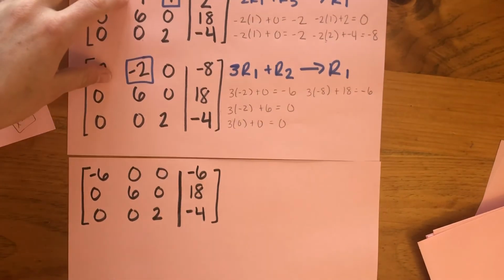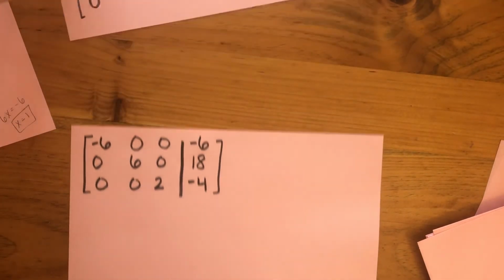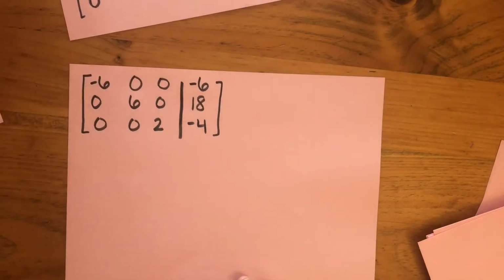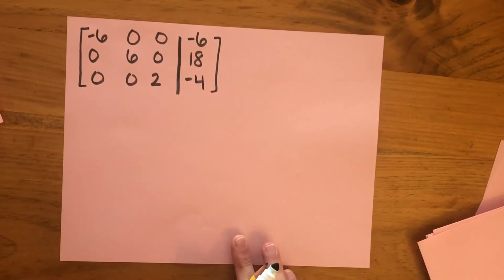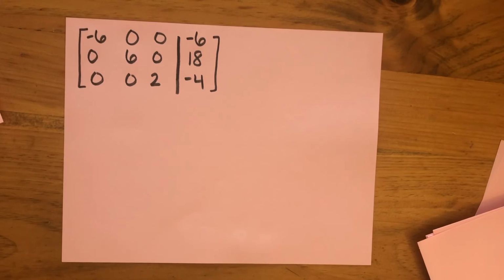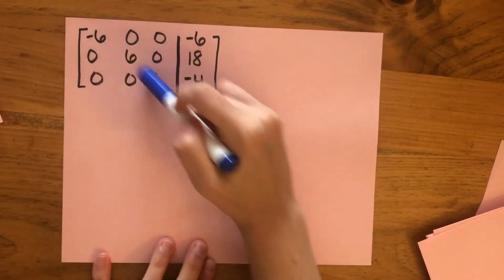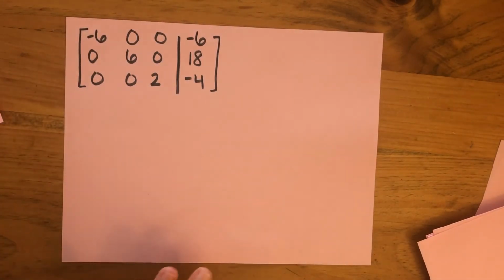All right, so we are super close because we have all of our zeros, but we don't have our ones. So that's why I said that this is an extra step. Because now we want to get these 3 entries to be 1. To do that, we are going to multiply by some fractions.